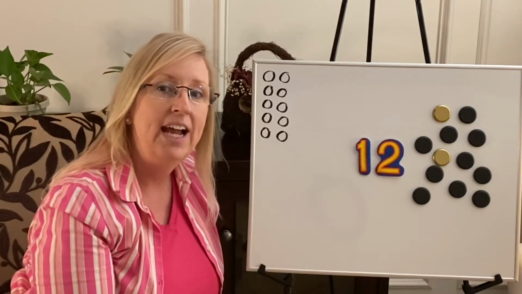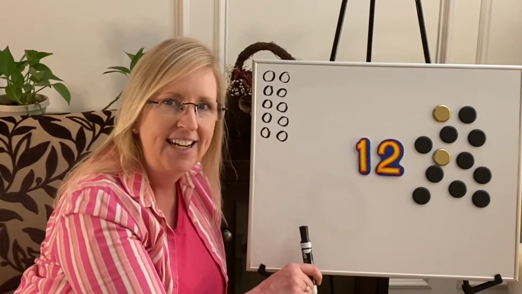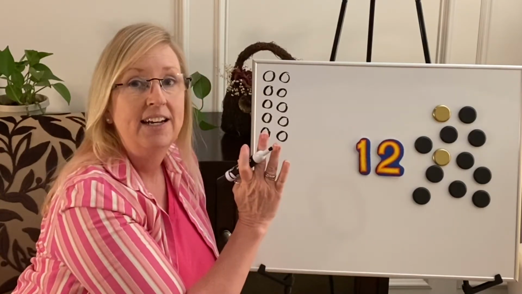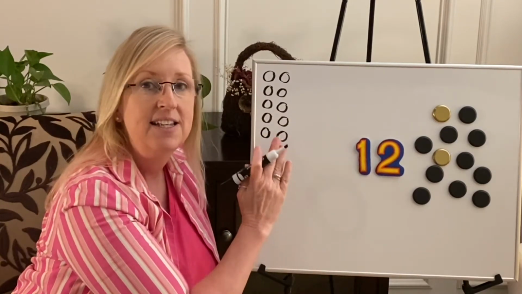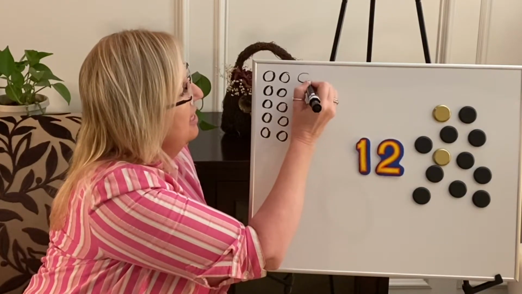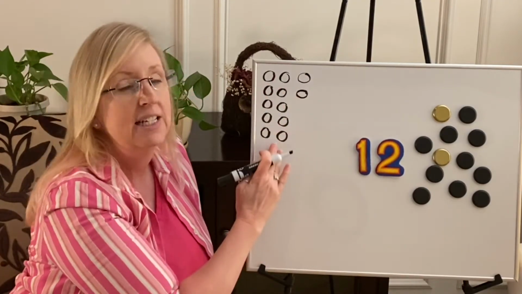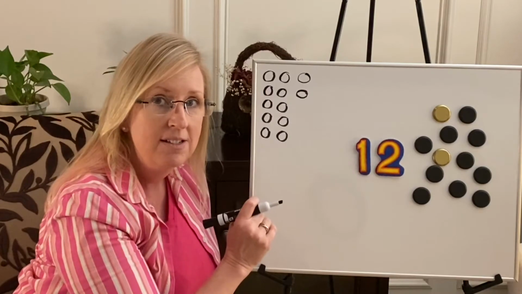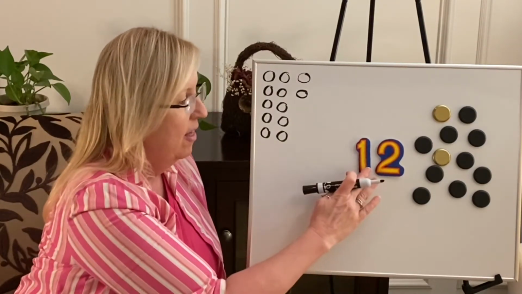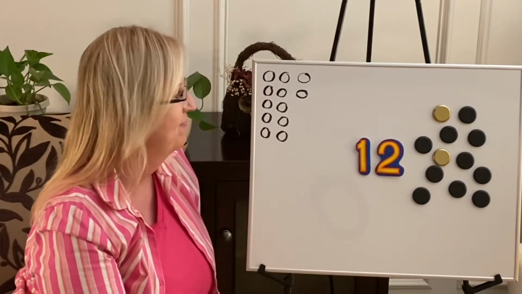Now we can use our counting on method to make sure that we get to, what's our number for today? Exactly, 12. So we can point to this number and say 10 and then keep going, counting on 11, 12. So now I have a 10 and how many ones? 2. Good job. 1 10 and 2 ones makes a 12.